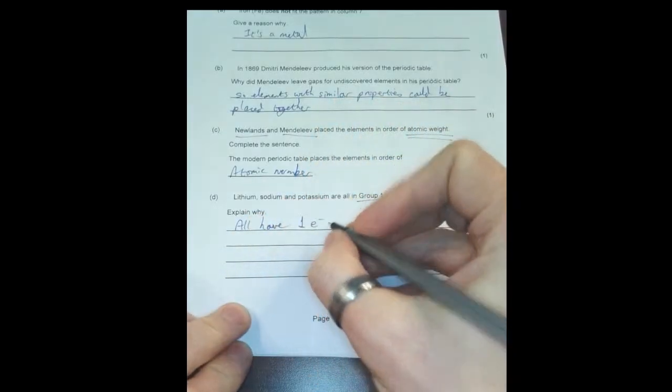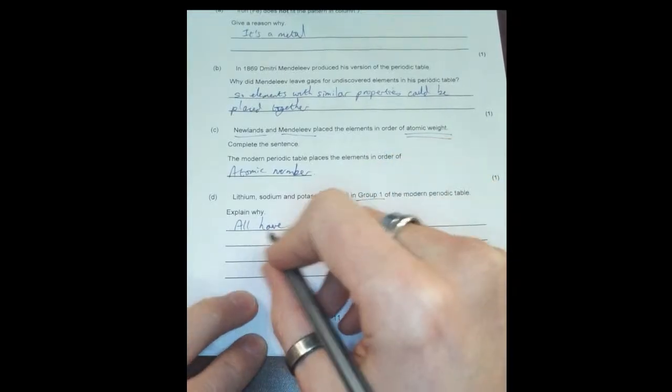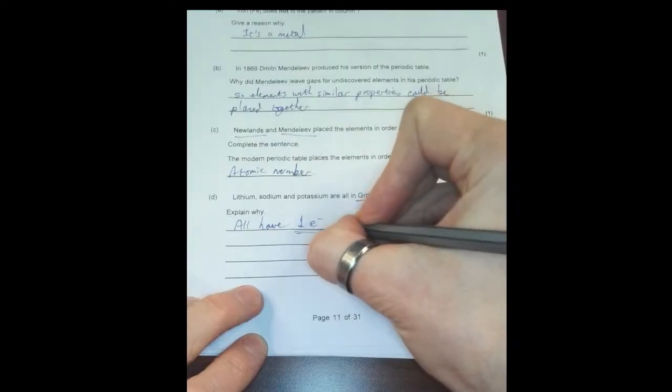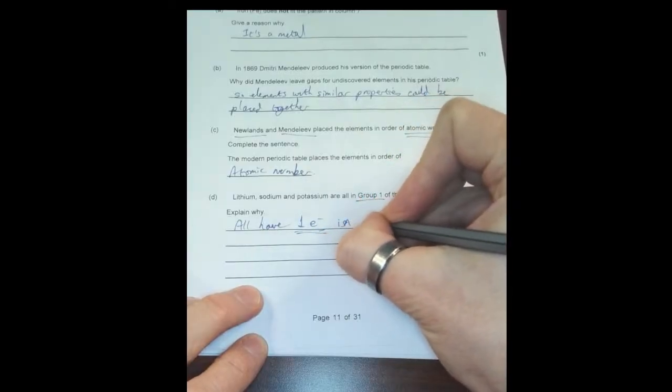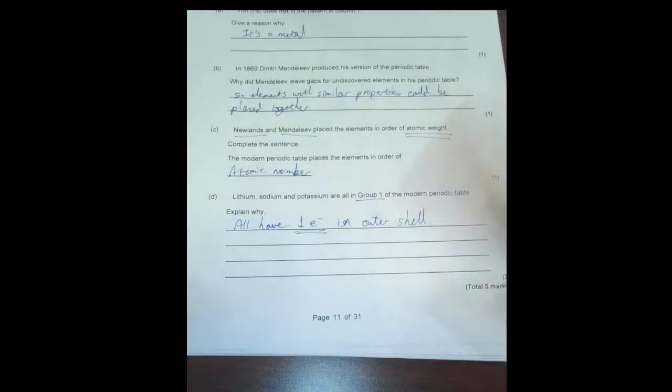Top tip for an exam. Learn to write electron with E- because it means electron. It just saves you a lot of time. All have 1 electron in the outer shell.